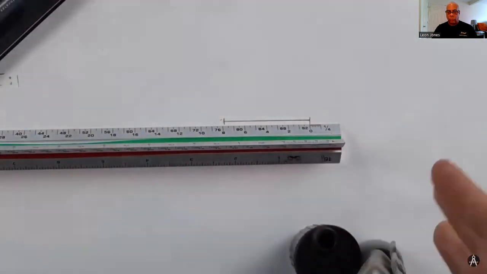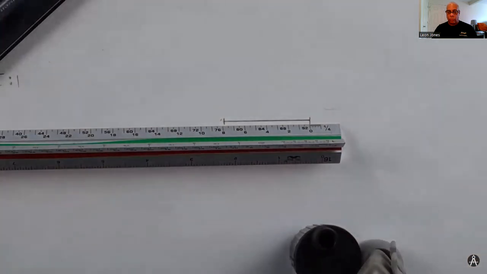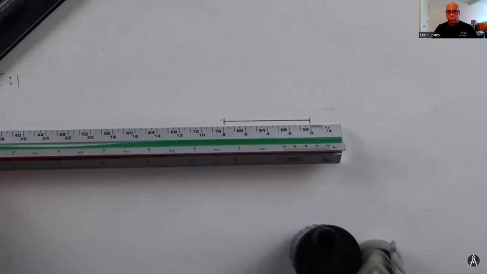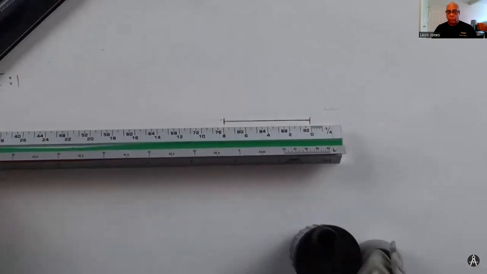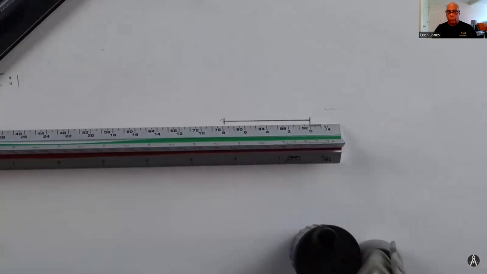So with the architect scale, I can use any particular scale within the inch format that I want. And then I can also draw lines as well as measure lines to a particular dimension. So the scale works really well. It's very easy to utilize, and it's very handy. Okay, so that's a simple architect scale. Now let's move on to the engineer's scale.